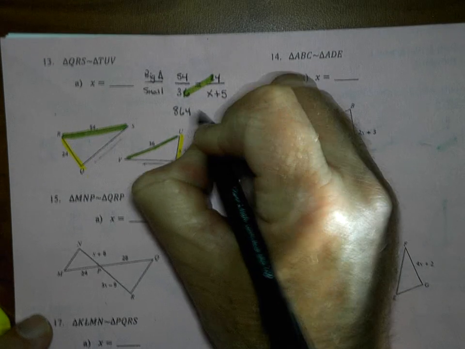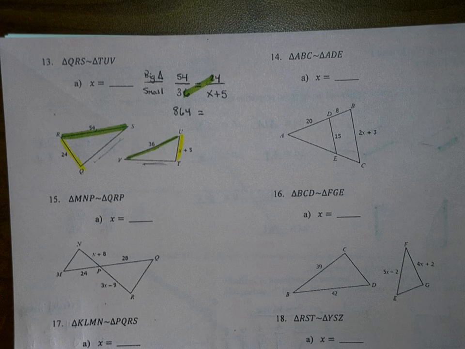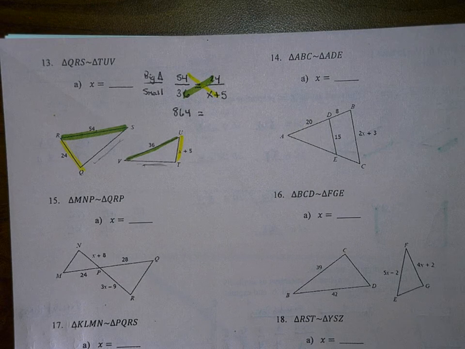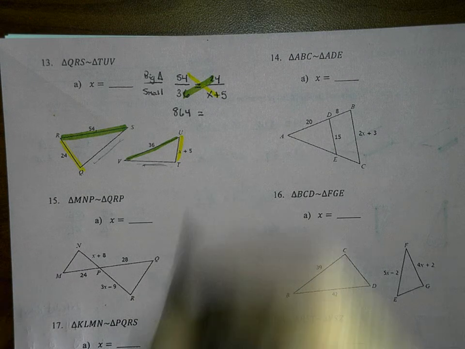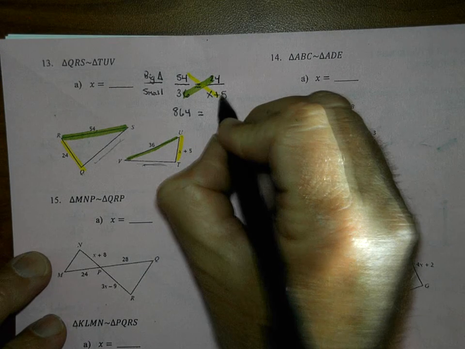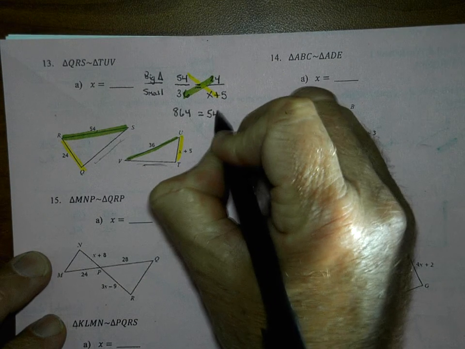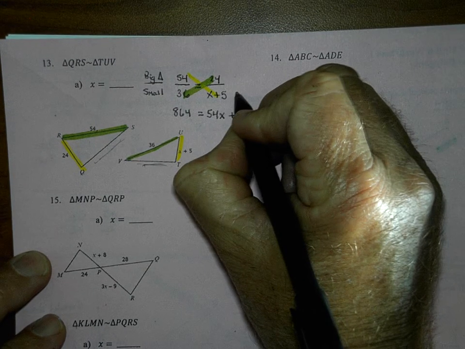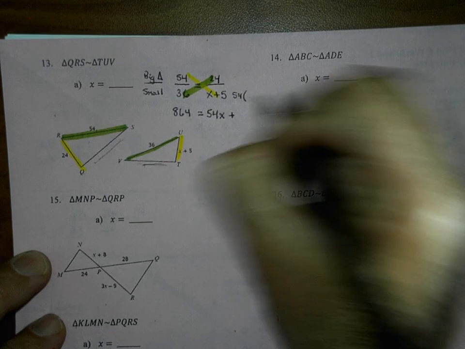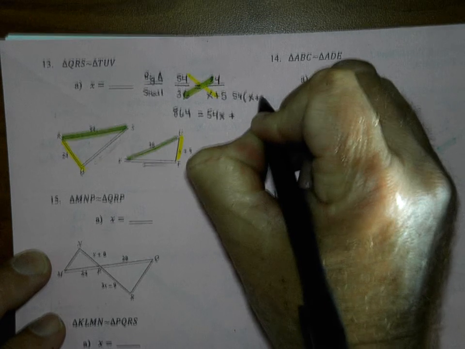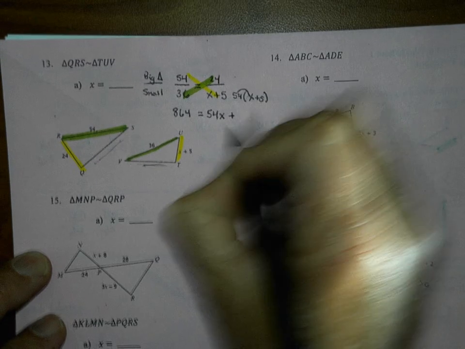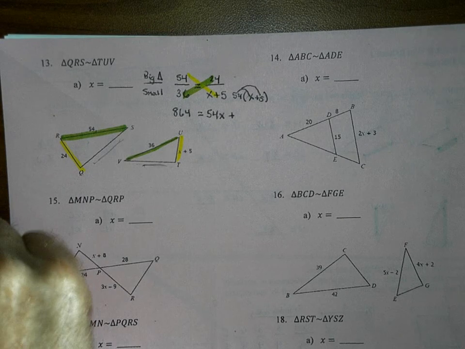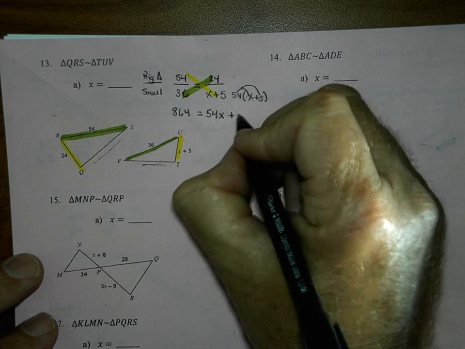Then I put that equal to, cross multiplying the other way, 54 times x plus 5. When you go 54 times x plus 5, do not say it's 54x plus 5. You would be correct in saying 54x, but remember you have to go 54 times the quantity x plus 5. So 54 times x is where the 54x comes from, but you also have to go 54 times 5, and that's 270.